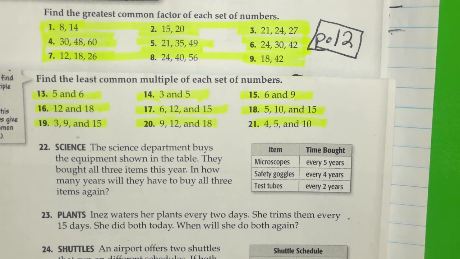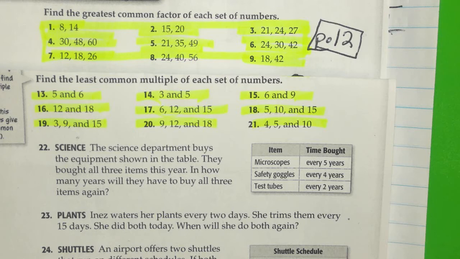Homework tomorrow. I didn't know what the confusion was from yesterday. So tomorrow, hint, hint, I will be checking homework. If I have to collect it, check it, right?